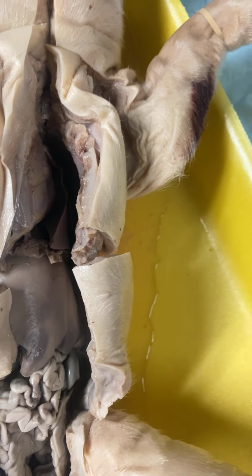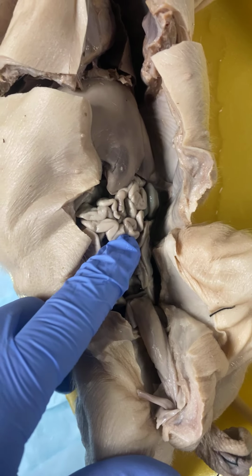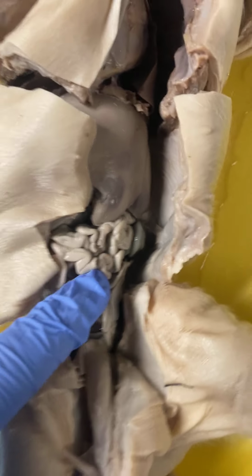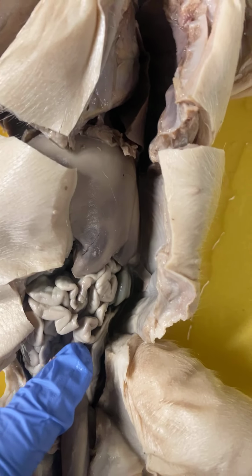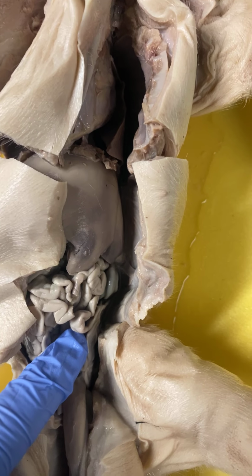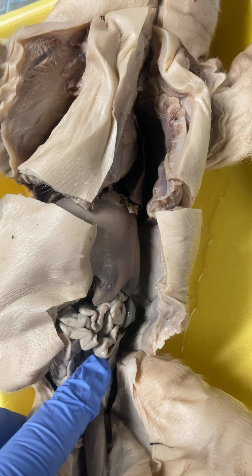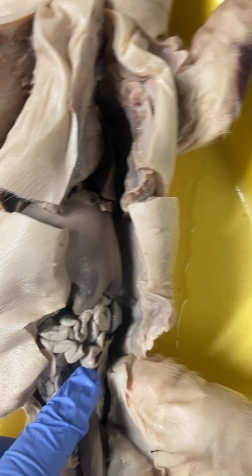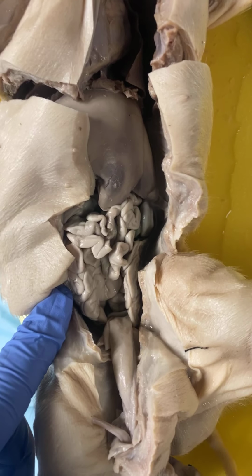Okay. Next, down here, you have the large intestine, or the colon. It's the site where feces is formed through the absorption of water from the remains of undigested food and the action of intestinal bacteria. Okay, and then to the left of it over here, you have the small intestine.